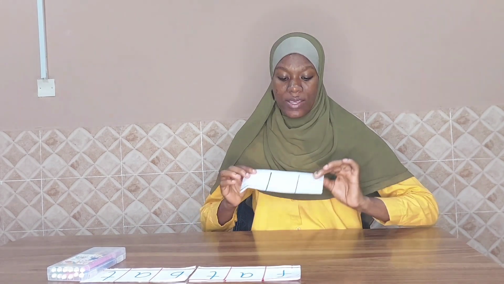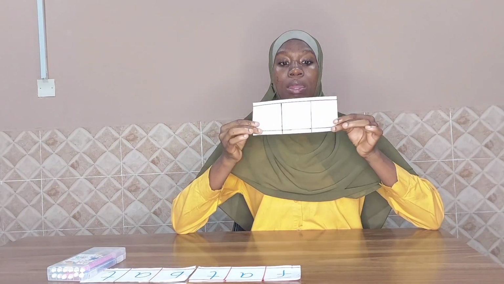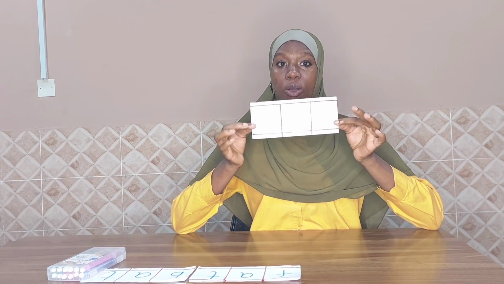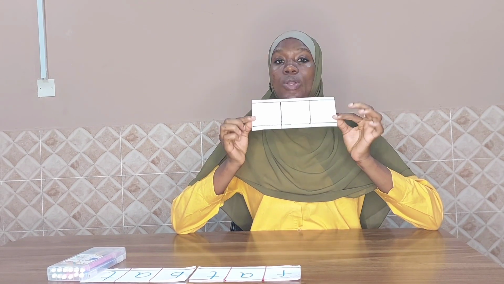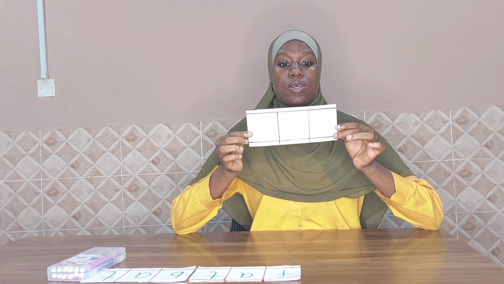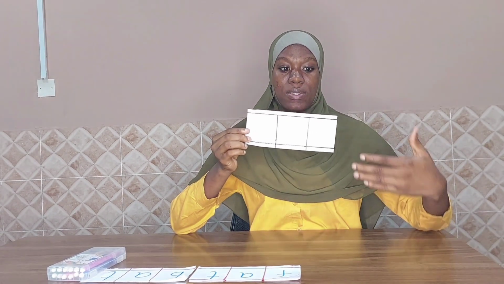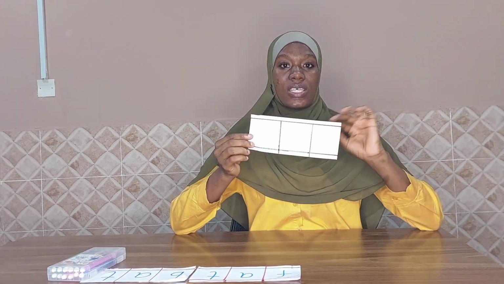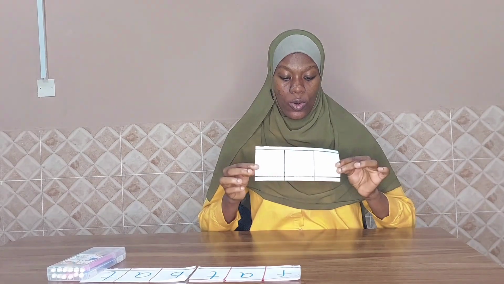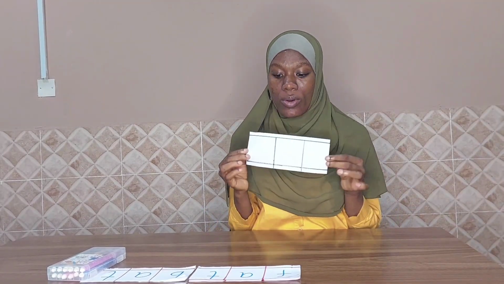So for you to be able to understand more, I created this, and I'll call this my sound box. You can laminate it if you want so that you could use it multiple times, and you could even use it, erase it. So I'll call this my sound box.